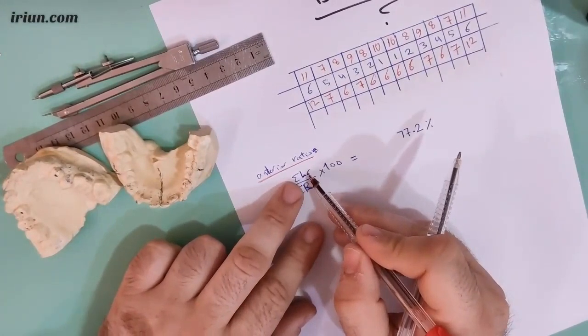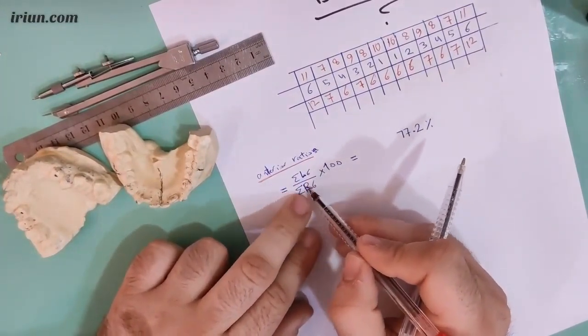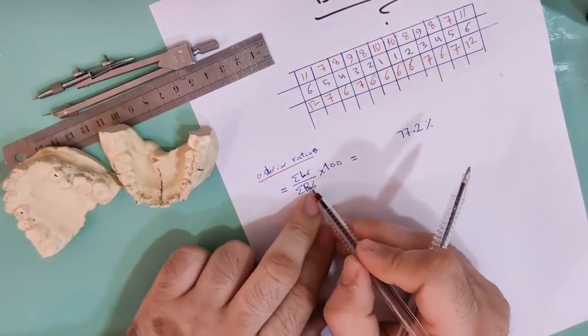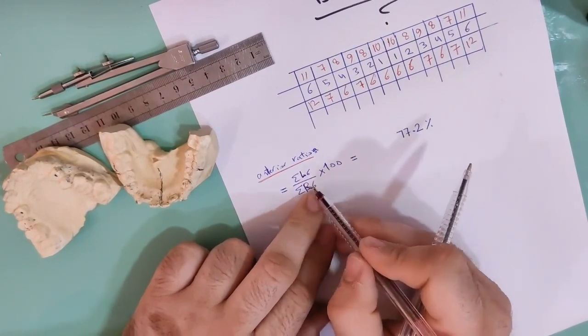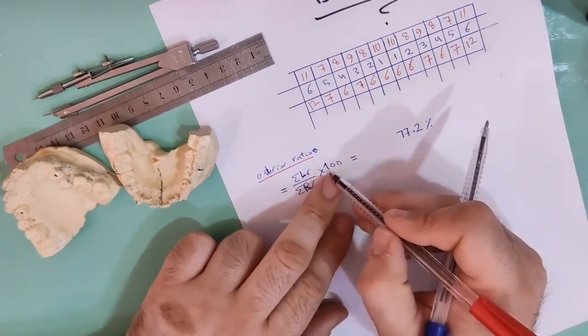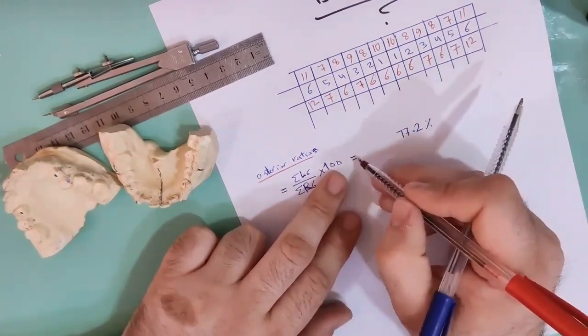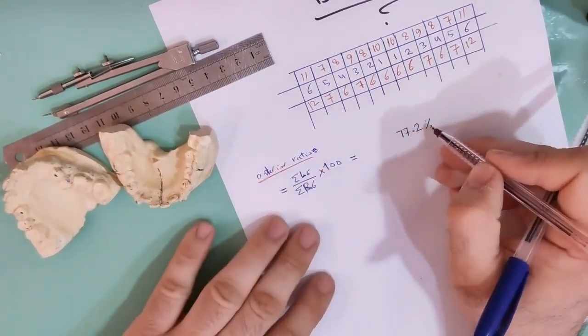Sum of lower 6, over sum of upper 6, multiplied by 100, equals 77.2.